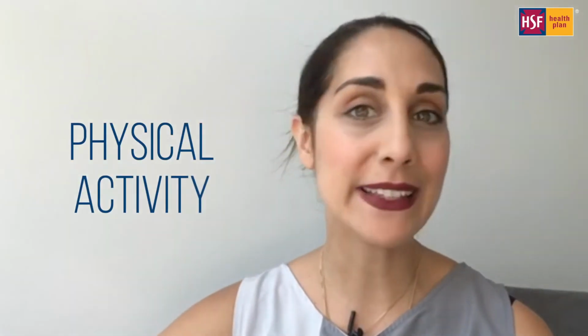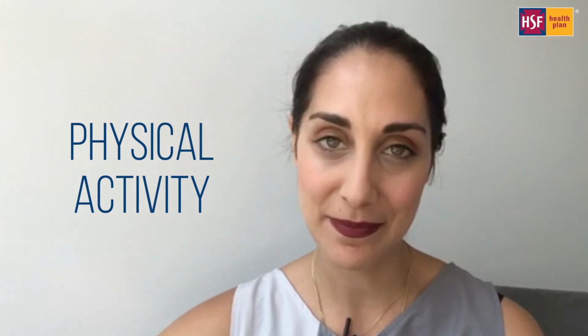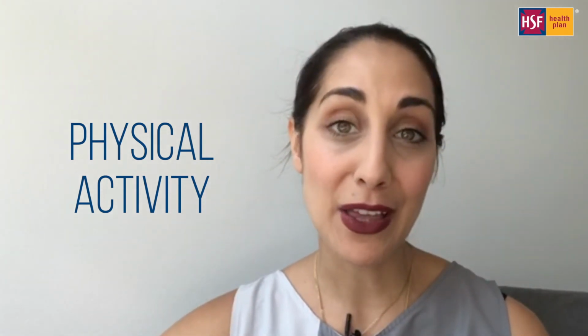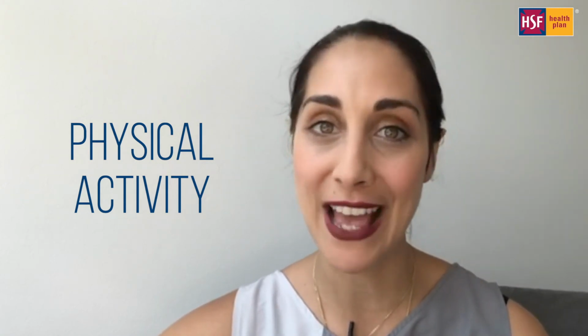Physical activity. It's now been shown on numerous studies that physical activity and exercise can reduce your risk of developing vascular disease. This is because exercise can help moderate your weight. It can reduce your blood sugar levels, reduce your cholesterol levels, and reduce your blood pressure, as well as help manage stress. The NHS guidelines are such that you should be conducting 150 minutes of moderate activity every week, or 75 minutes of vigorous activity.